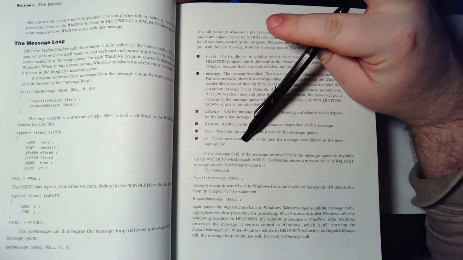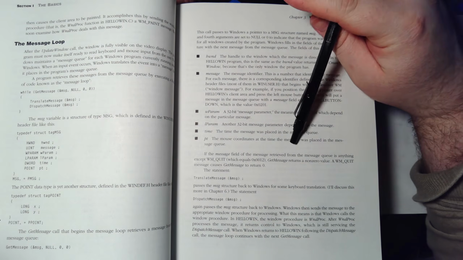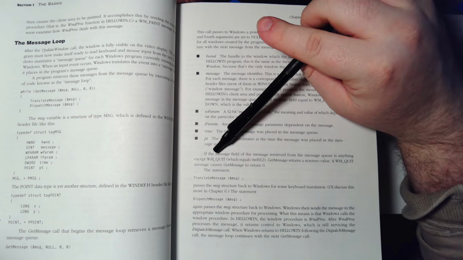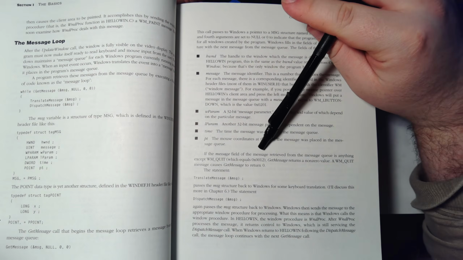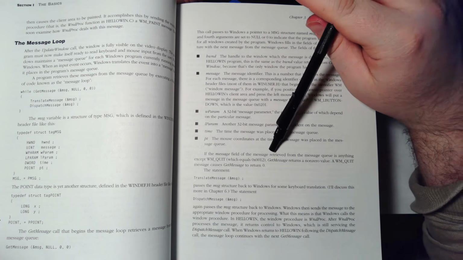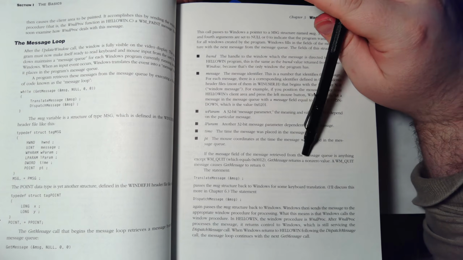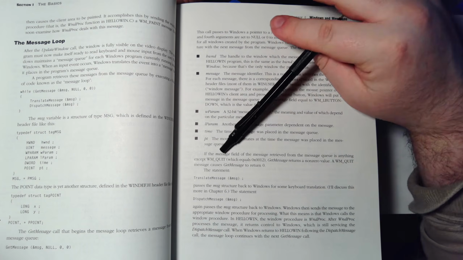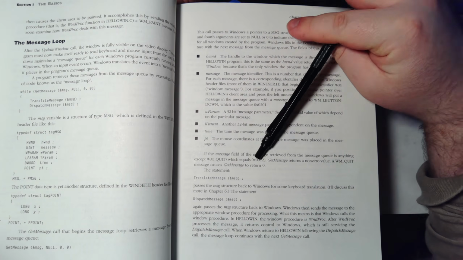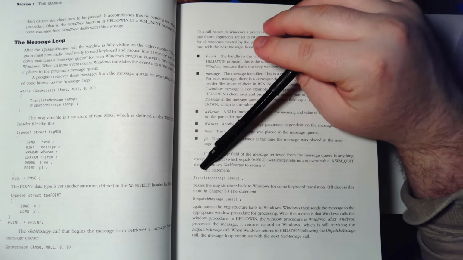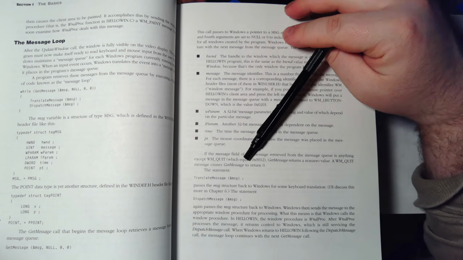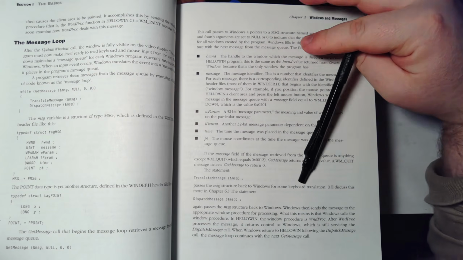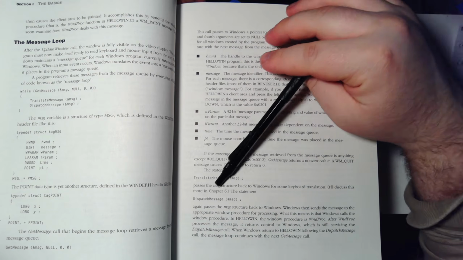If the message field of the message retrieved from the message queue is anything except WM_QUIT, which is equal to the octal 12 value, GetMessage returns a non-zero value. A WM_QUIT message causes GetMessage to return 0, or, well, false. The statement TranslateMessage passes the message structure back to Windows for some keyboard translation. I'll discuss this more in Chapter 6.